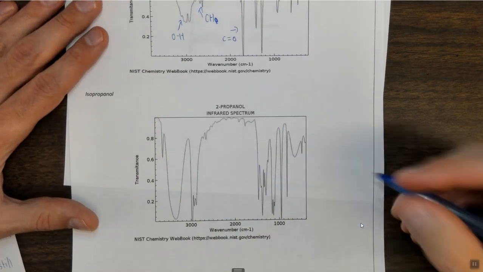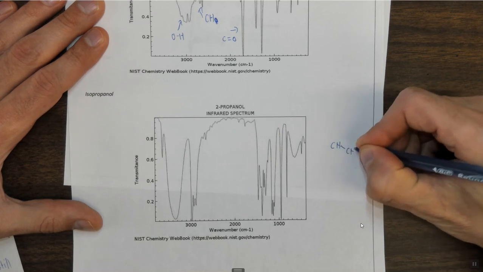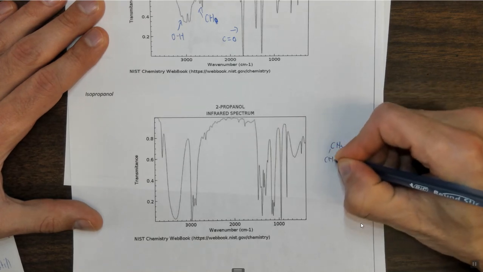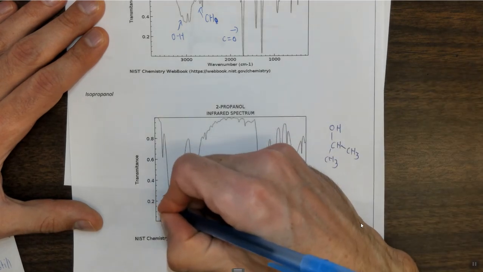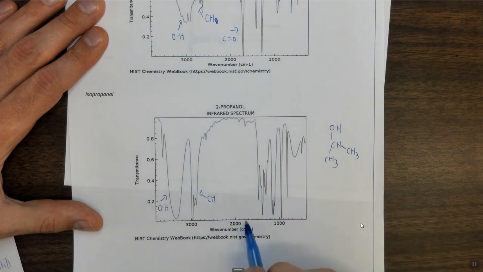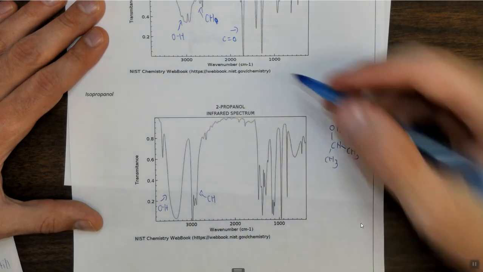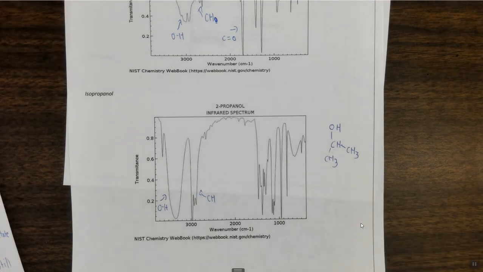Now let's look at the next one. Let's look at 2-propanol. 2-propanol is CH3, CH, CH3, bond OH. In this case, we have an OH here, we have the CH here, and notice what we don't have. Between 1700 and 1800, we have no carbonyl, which makes sense because there's no carbonyl.